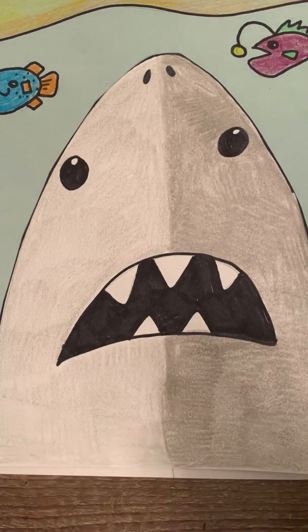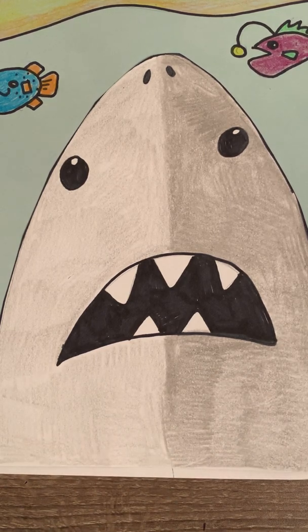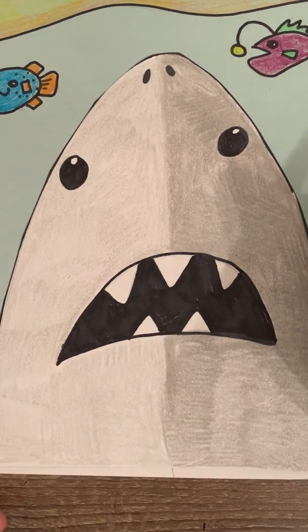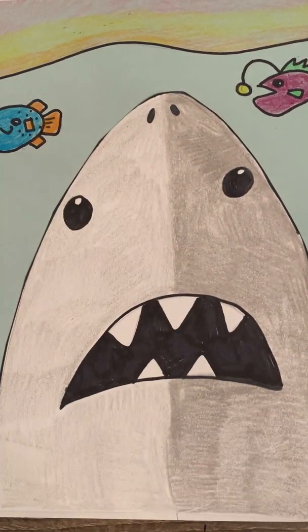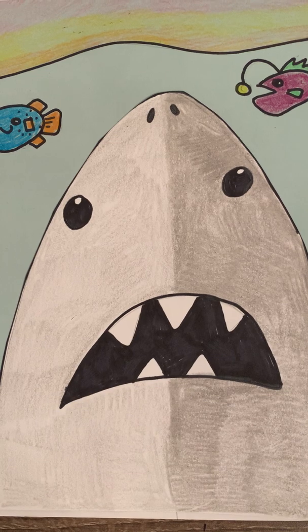All right, so finish coloring your pictures. If you have a black shark, you can outline it. If you have some colored background, you can cut your shark out and then put it on a colored background so you don't have to color the ocean. Just save some of your time. And then be creative. Add things to your picture that you want. Don't make it look exactly like mine.